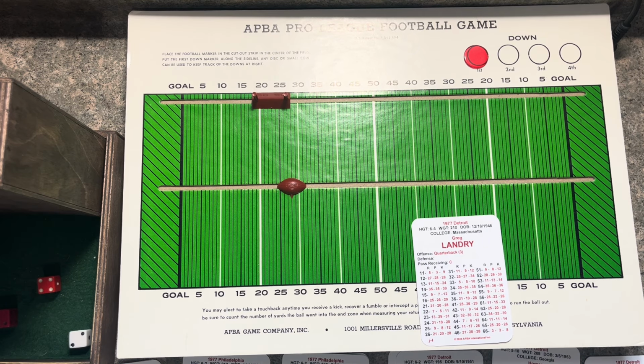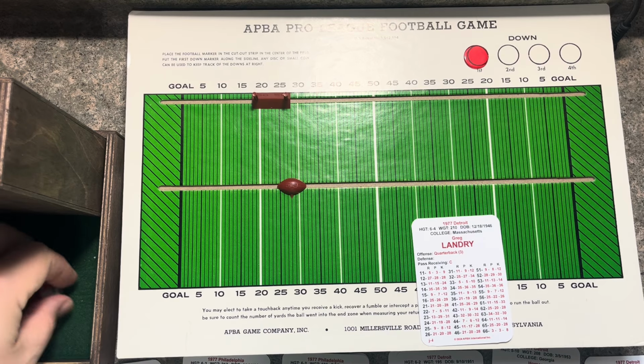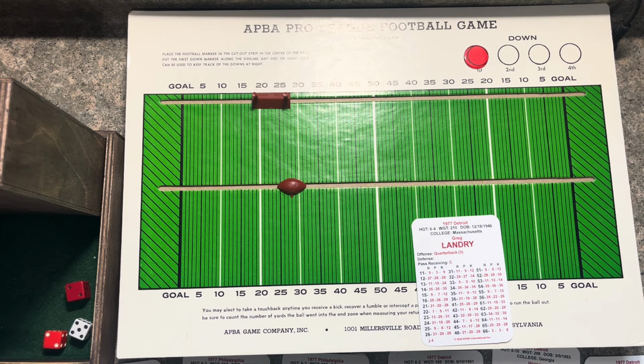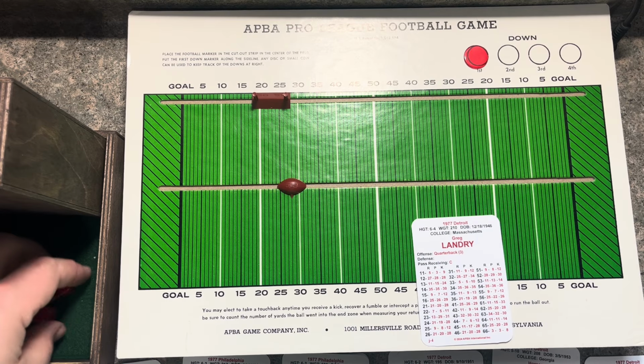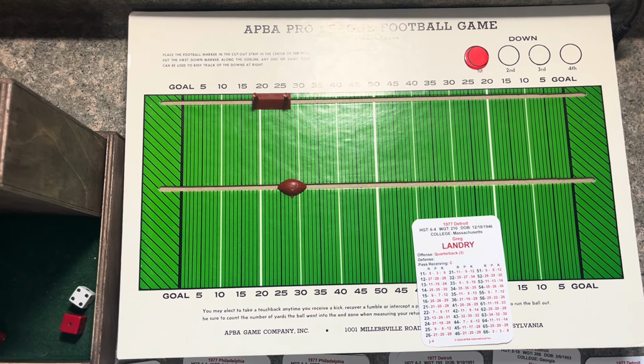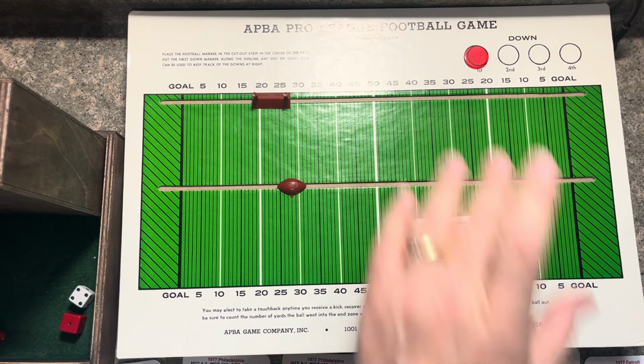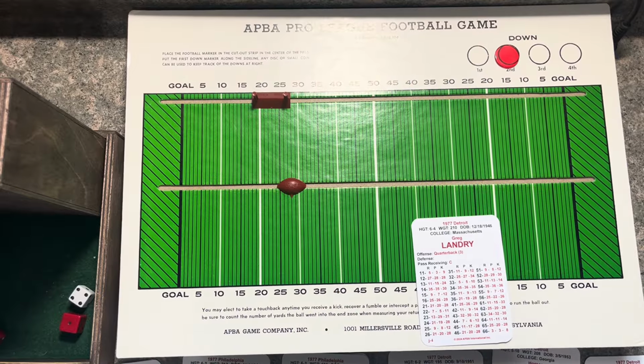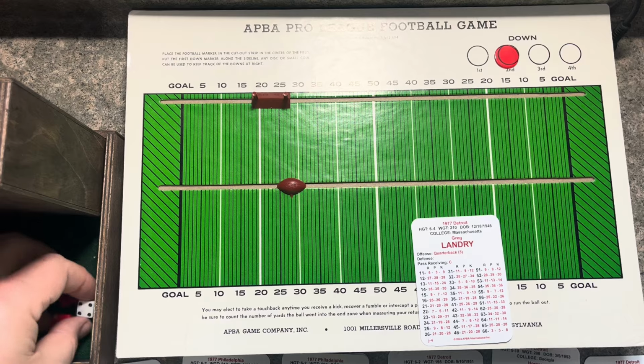We're going to do a short pass. Intended for David Hill. The Eagle defense, 25. They're looking for pass. The snap. 24 is a 19. That is incomplete. Second down. 2nd and 10.